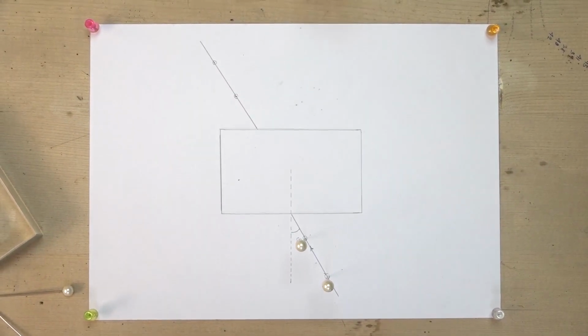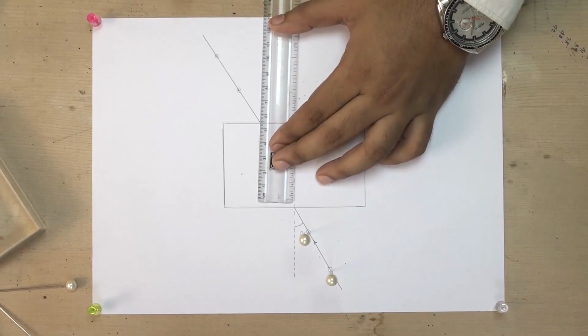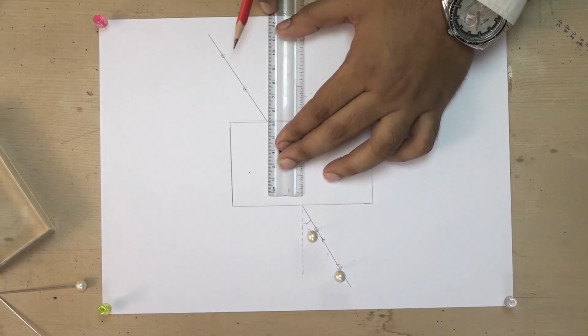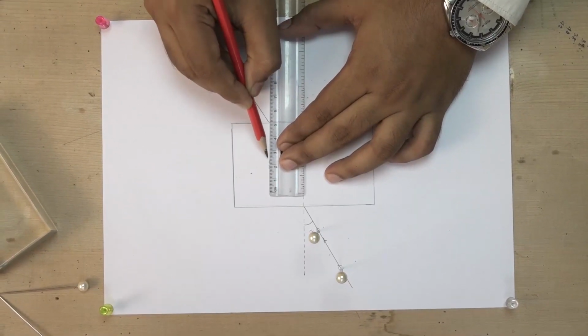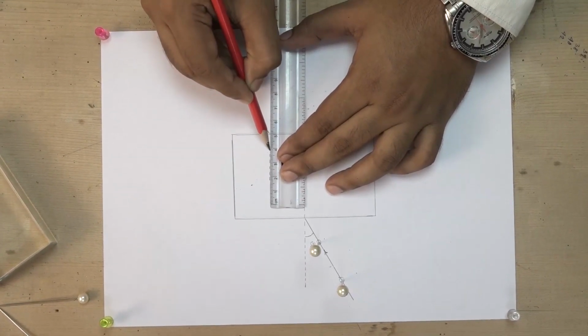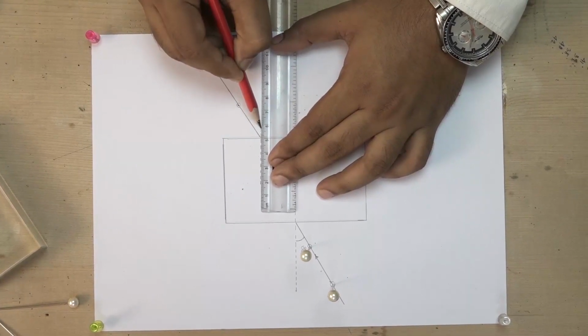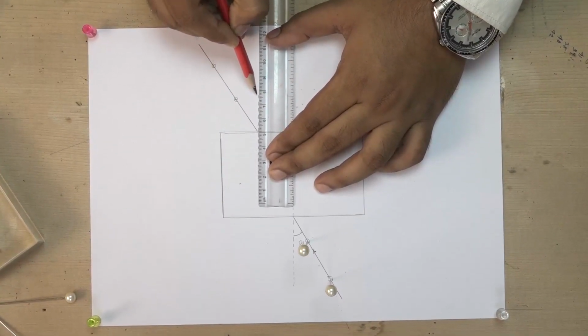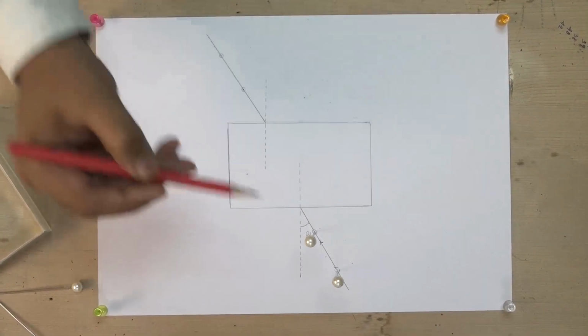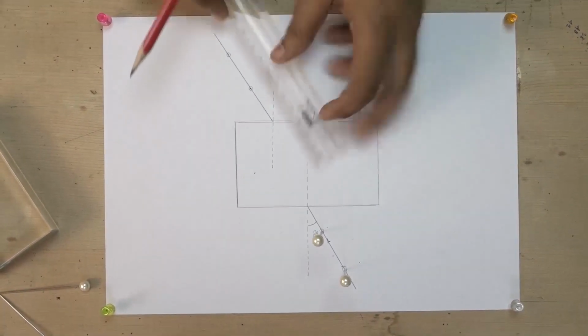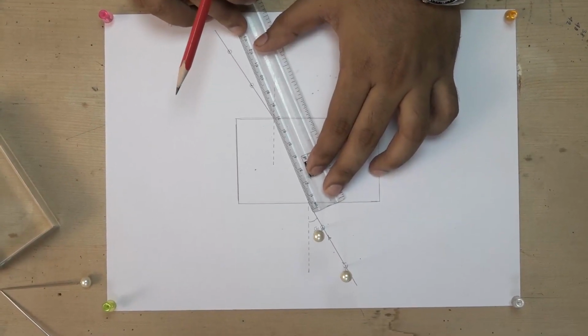Okay. Now, at the point of emergence we will again draw another normal, perpendicular to the surface of emergence. This normal we should also draw with a dotted line. Done. Now, the point of incidence and this point of emergence, these two points we will simply join with the help of a scale.